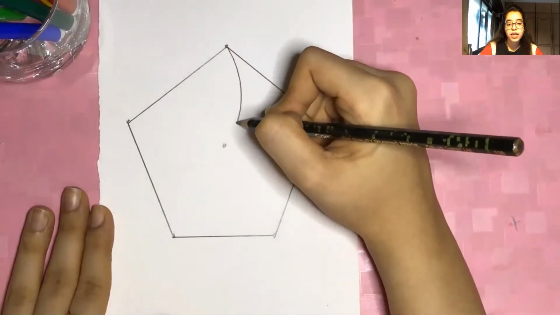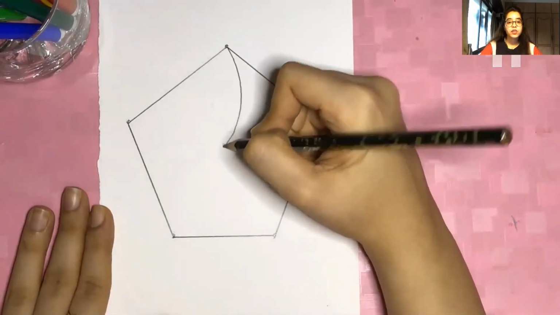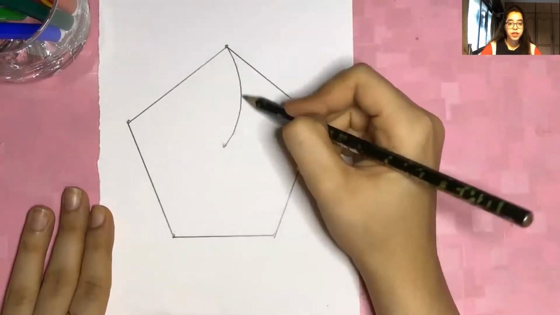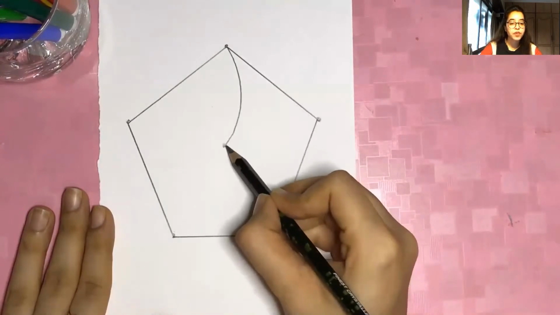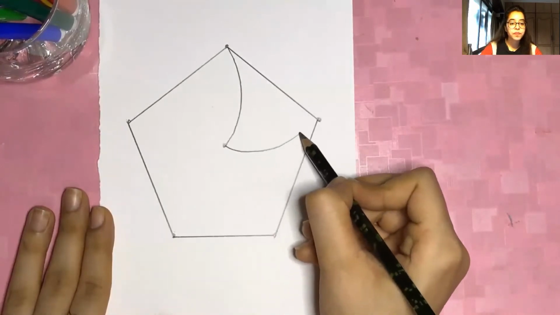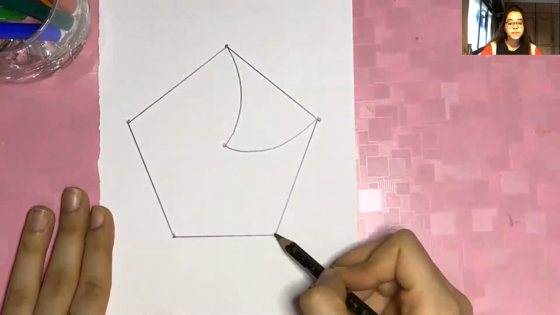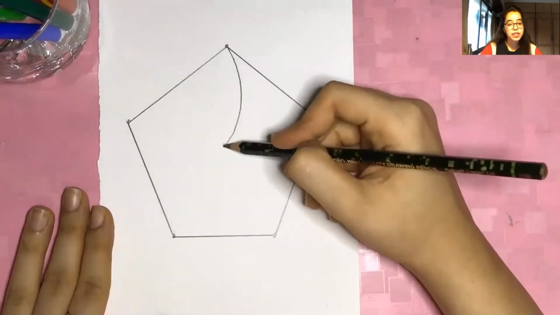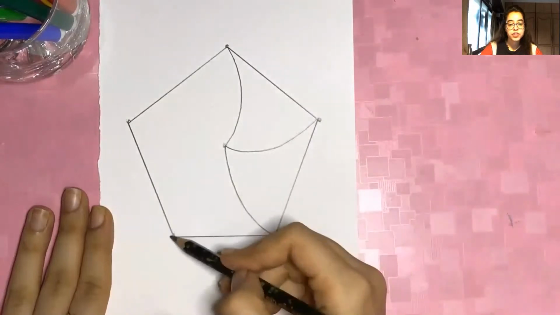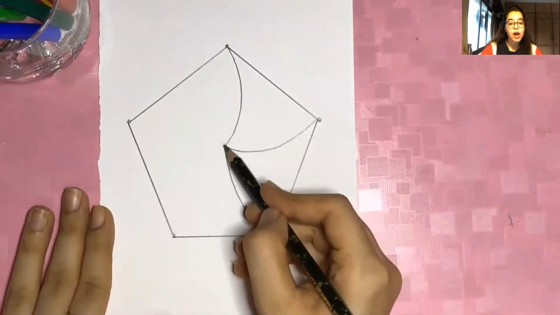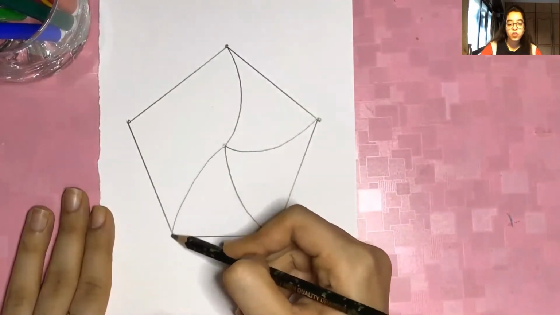If you see, I'm just drawing a curved line to connect the two dots. Same on the other side with the help of a curved line. Don't worry, I'll repeat the process in case you have not followed. We just connect the outer dots with the central dot.